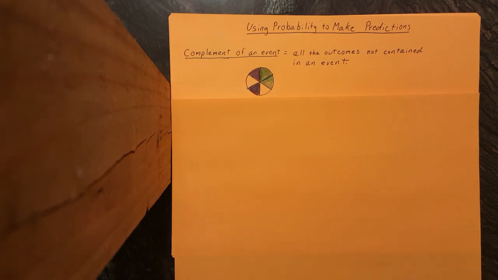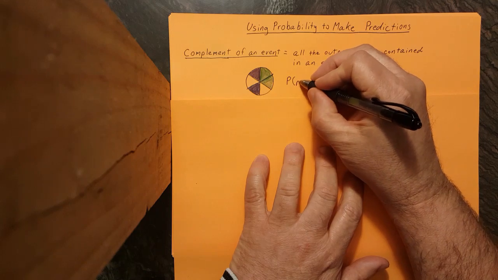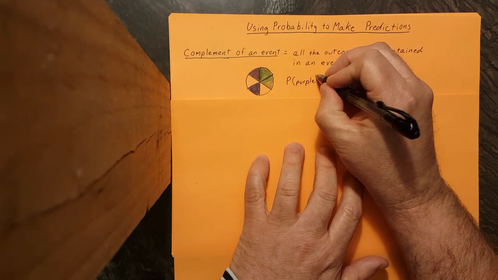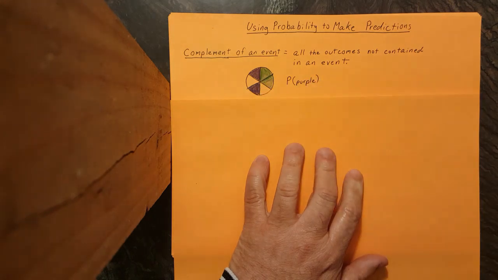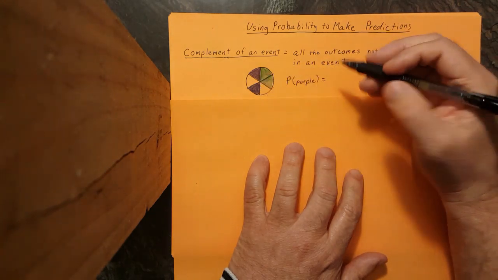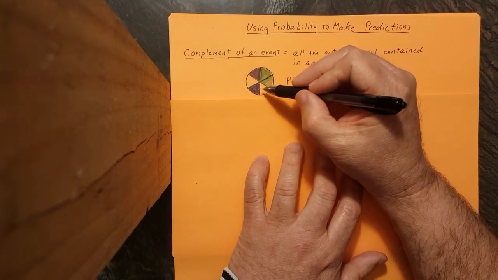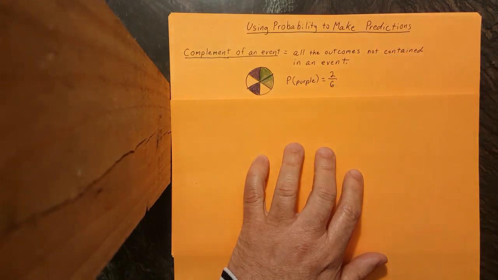Okay, what does that mean, all the outcomes not contained in an event? So I have a spinner here, and let's say I asked you to find the probability of purple. These two are purple. And so the probability of purple is the number of favorable outcomes, there's two purple ones, over the total number of possible equally likely outcomes. 1, 2, 3, 4, 5, 6. So probability of purple is 2/6.